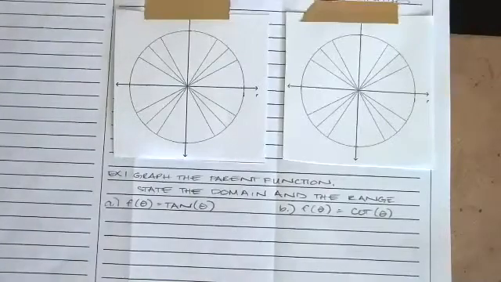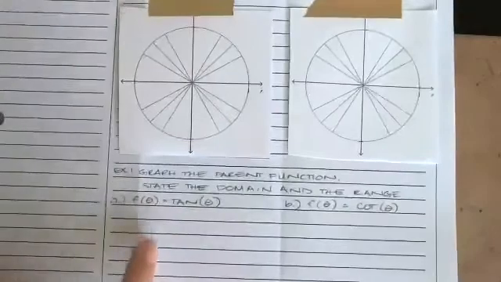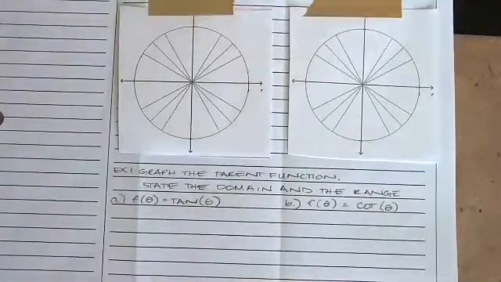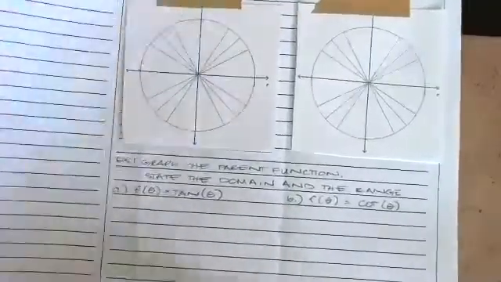So example one, graph the parent function, state the domain and the range. So we did the tangent last time. We're going to do the cotangent this time. And then I wanted to roll the dice and come up with some functions, and we'll graph those. We'll describe them, graph them, and talk about the domain and the range.